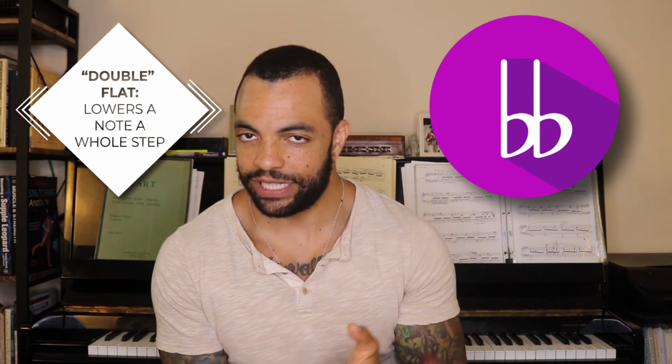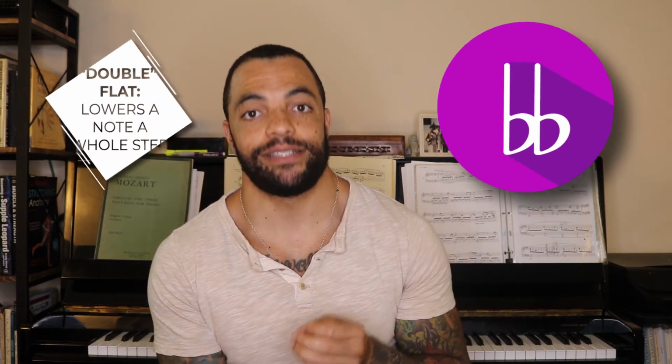Secondly, we have a second type of flat, which is the double flat. It's actually just two flats right next to each other. I always wondered why the double sharp had its own cool little symbol and a double flat was just two flats. I don't know, maybe they got bored and just threw it in there, two flats next to each other. But either way, our double flat lowers a note a whole step.